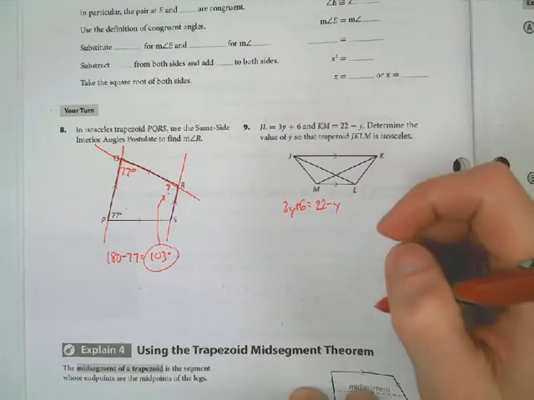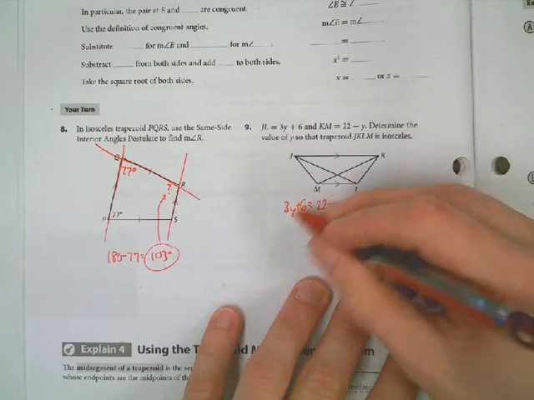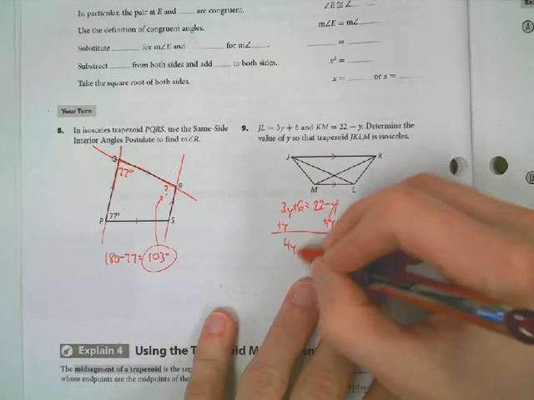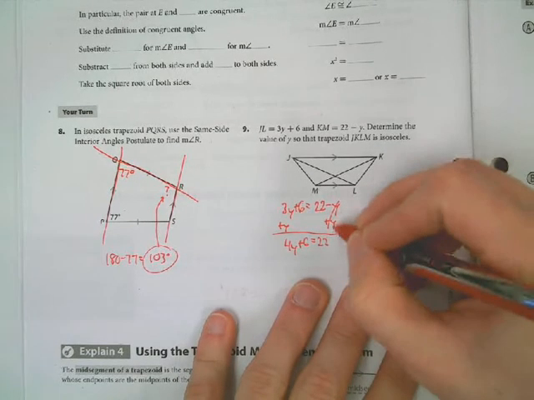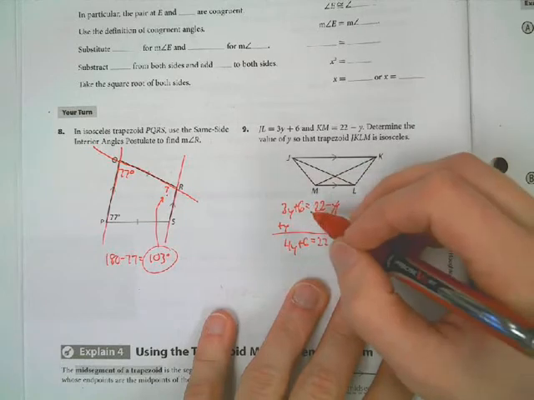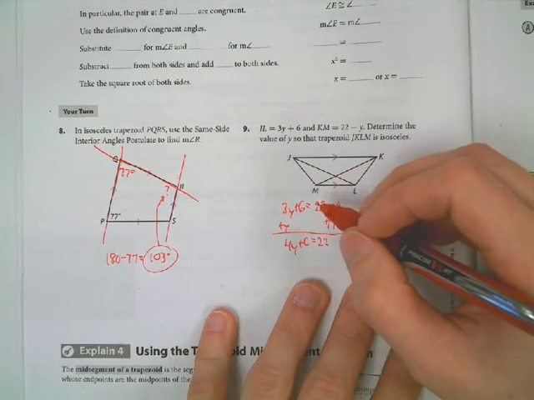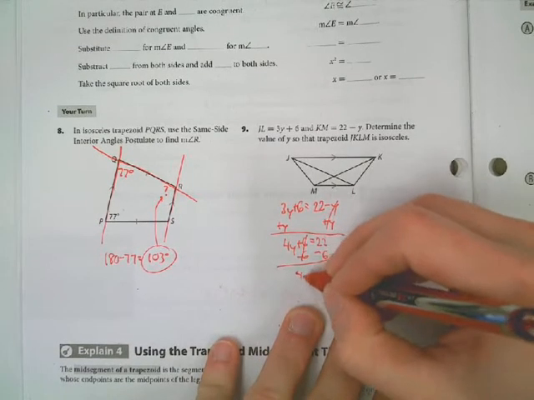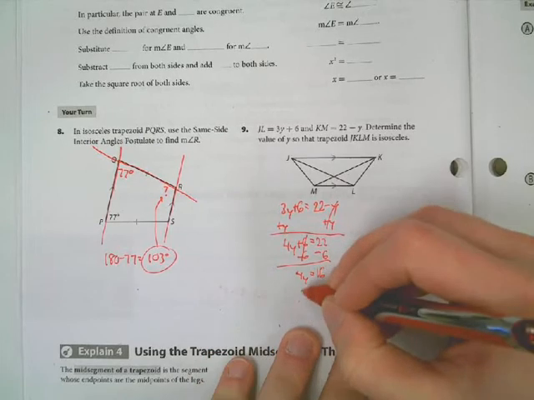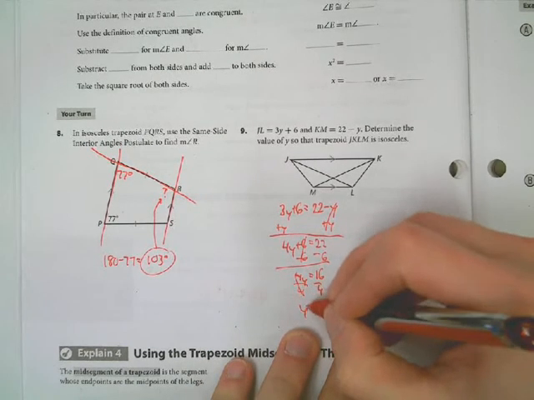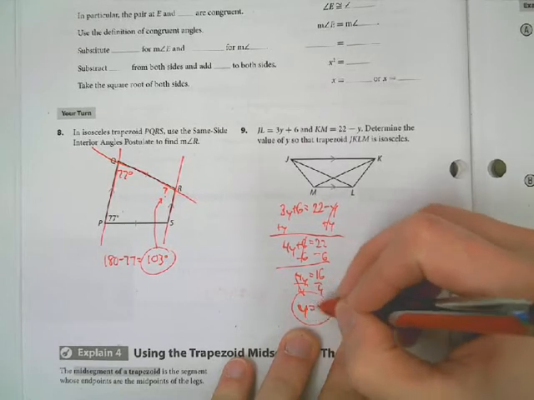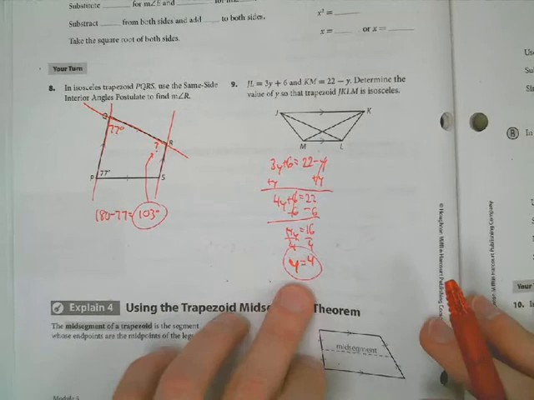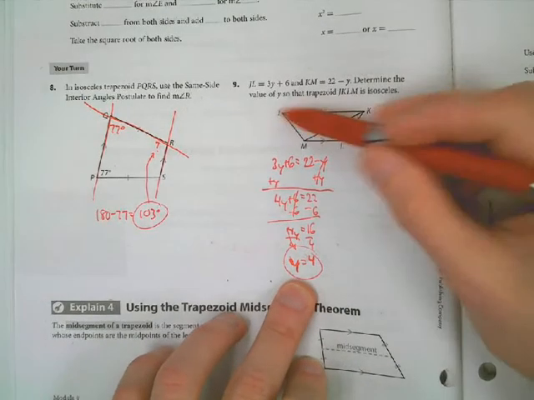We have 3y plus 6 equals 22 minus y, so we can add y to both sides. Why would you add it? To cancel the minus y. Okay, so we get 4y plus 6 equals 22. Subtract 6 from both sides: 4y equals 16, and then divide both sides by 4. We get y equals 4. So that's the value of y. 4 is the value of y that would make these two diagonals equal and therefore make that an isosceles trapezoid.